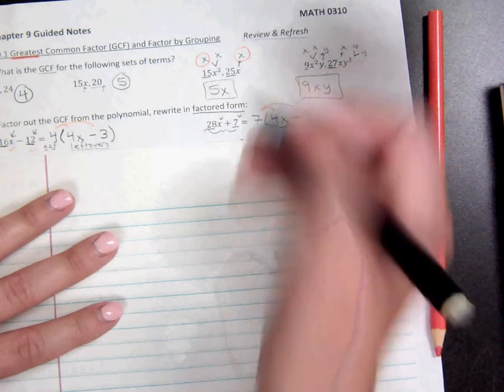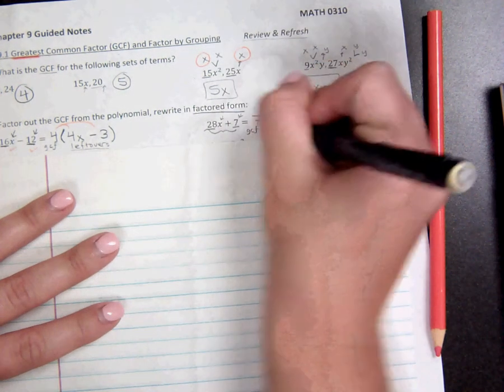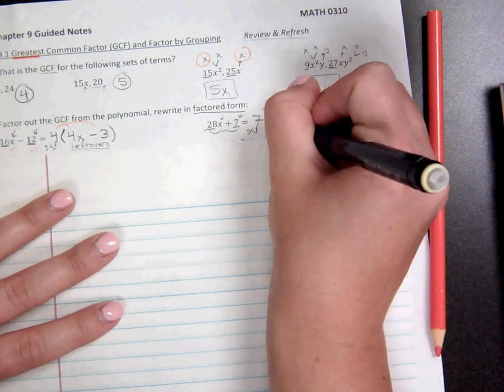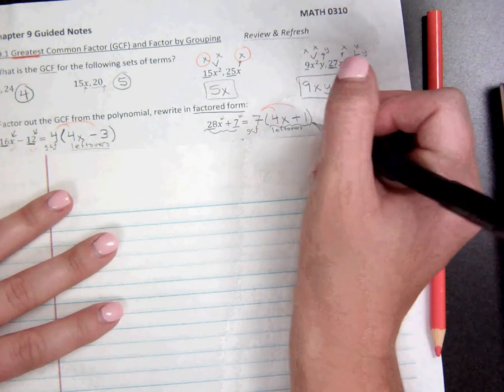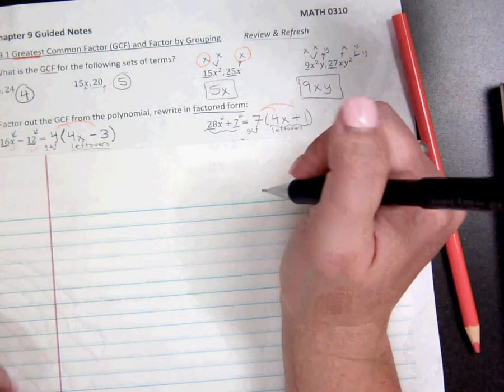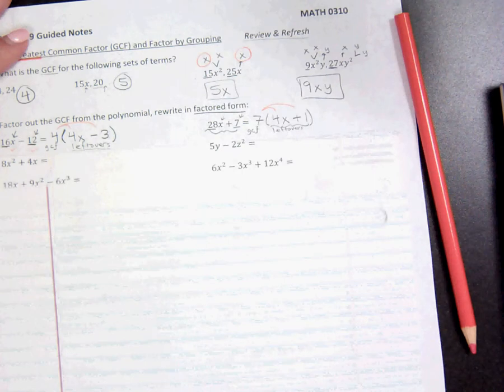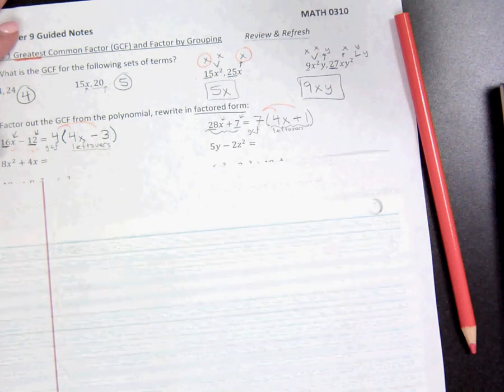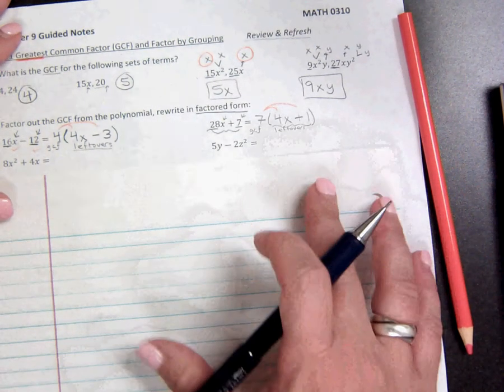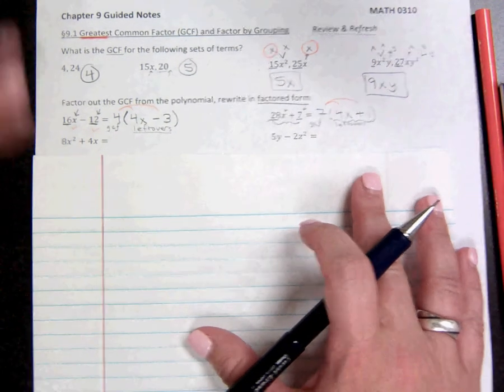So this is what I call the GCF, and these are what we call the leftovers. And you'll see why I'm calling them leftovers once we get to factoring by grouping. So I just put a whole ton of these on here, and you can just keep practicing. You can do it on your own and pause the video, or you can just continue to follow along with me.